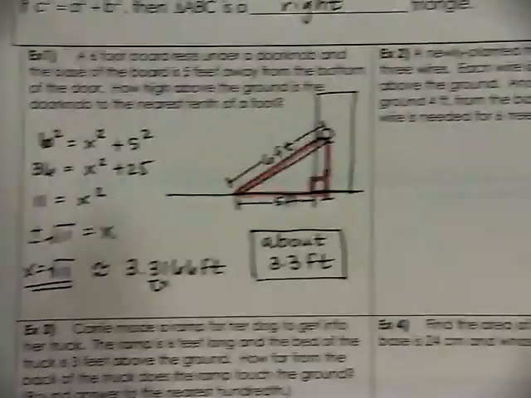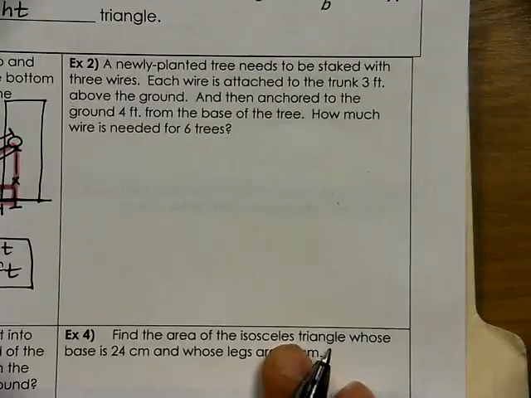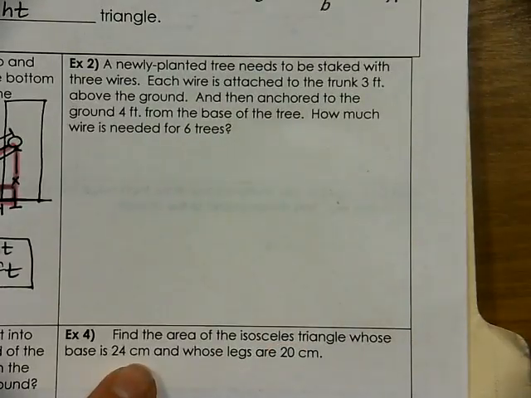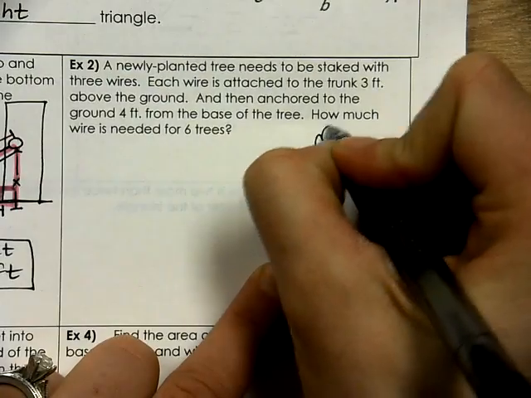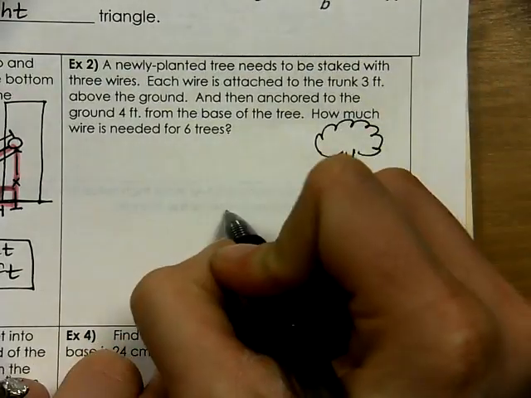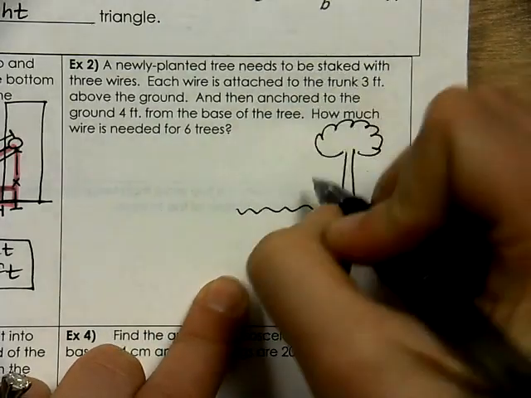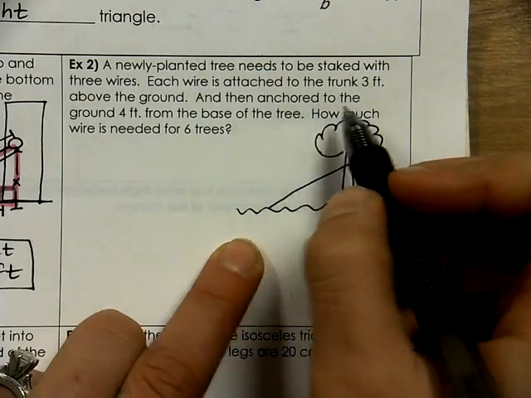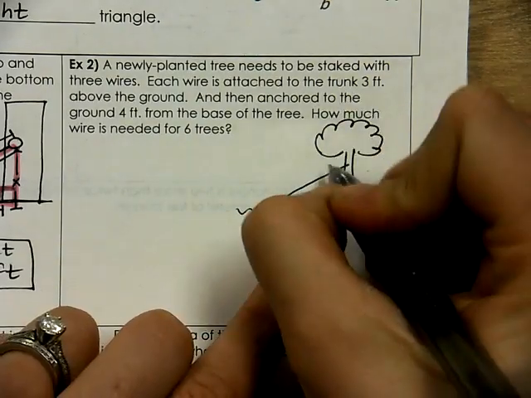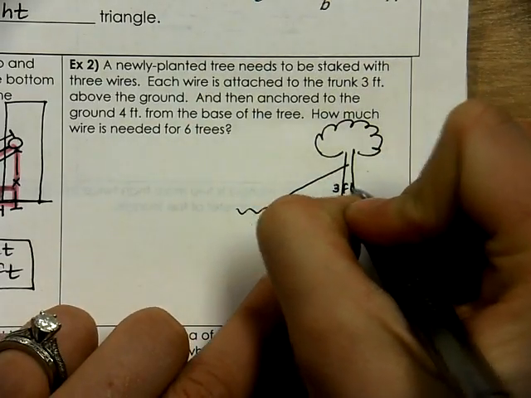For the next problem, a newly planted tree needs to be staked with 3 wires. Each wire is attached to the trunk 3 feet above the ground. So, okay, I have my tree. Got my ground. And it has 3 wires. I'm just going to draw one of them. So here's one wire. It's attached 3 feet above the ground. So this height right here is 3 feet.